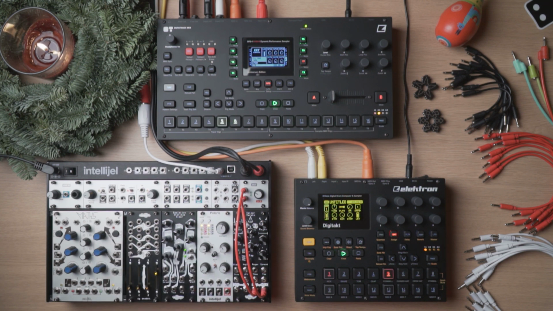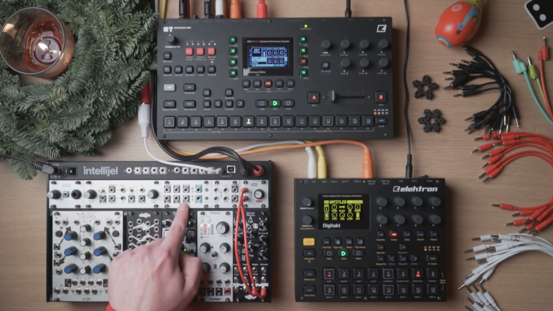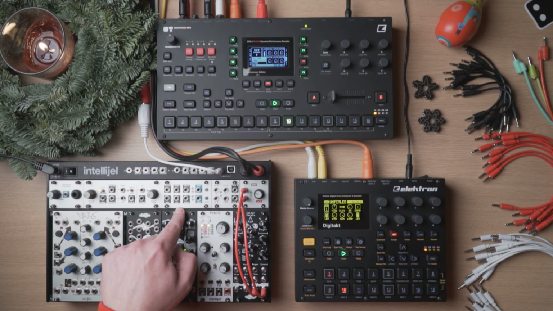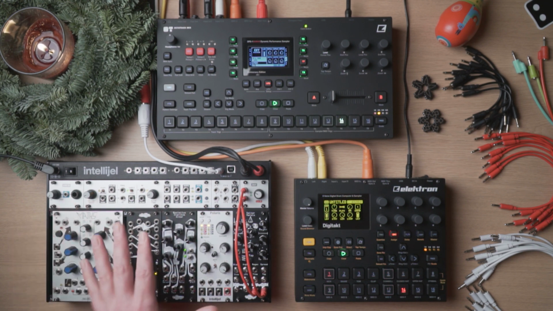When it comes to the modular synth in a small case, modulation sources play a critical role. You need to have a good variety of them in a small footprint. So today I'd like to make a little exploration of this module. This is MIDI 1U from Intellijel, a MIDI to CV converter.